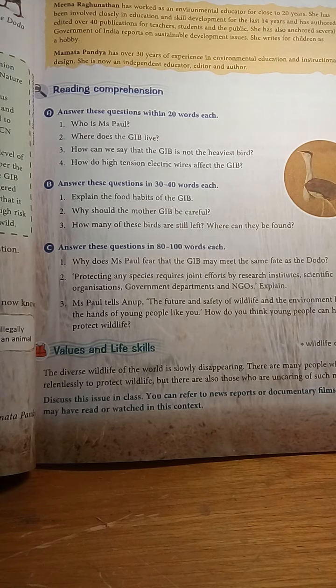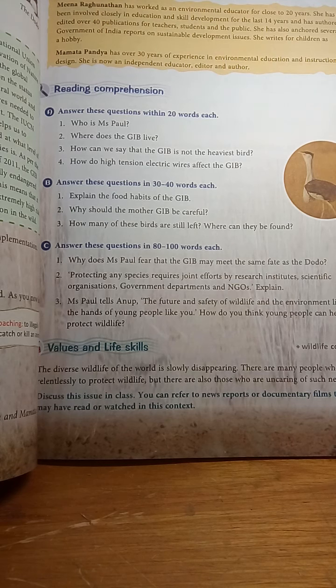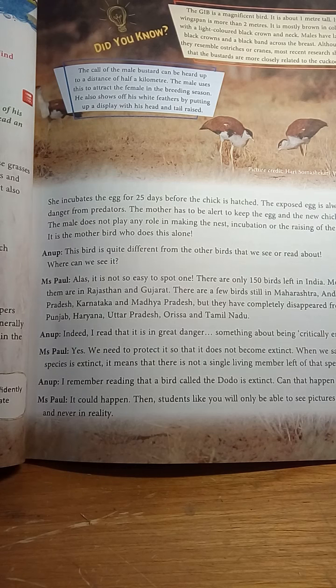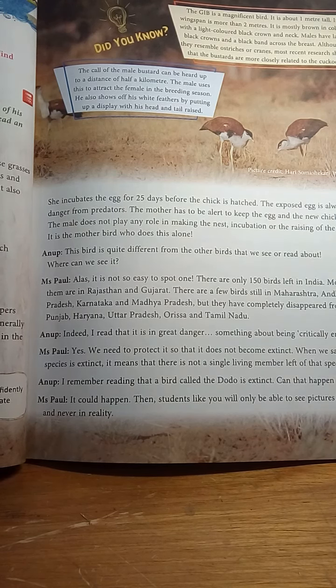GIB, as per the information given in the lesson, weighs 15 kgs max. But there is another species. GIB is the heaviest bird in India, but there is another species in Africa, as we see from the lesson, which weighs about 18 kgs. It is called Kori bustard. You can see that Kori bustard weighs about 18 kgs. So GIB is not the heaviest bird in the world, but certainly it's the heaviest in India.